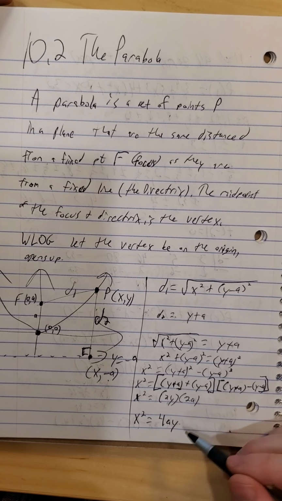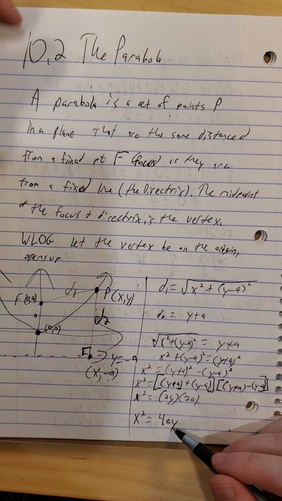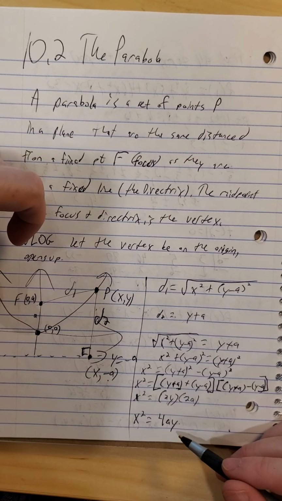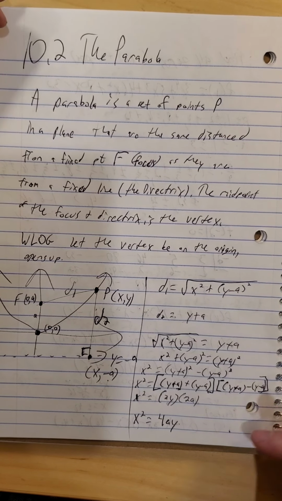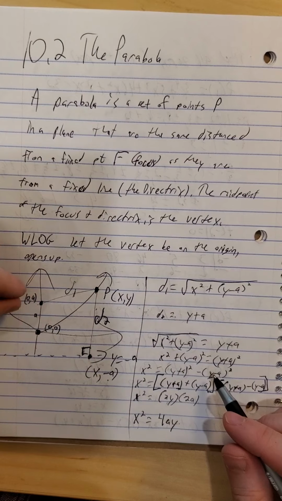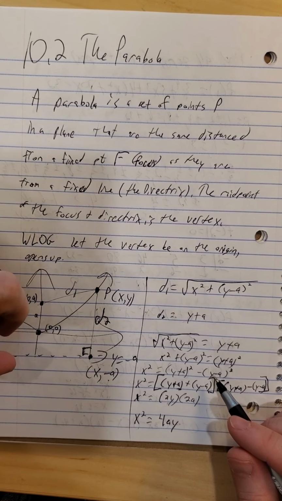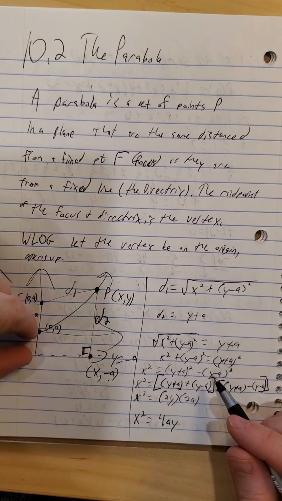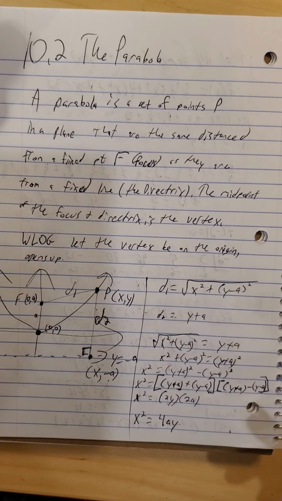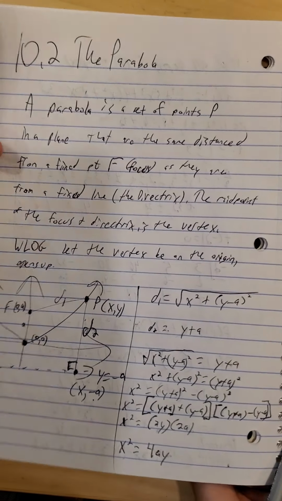So this is sort of the basic format for a parabola centered on the origin that's opening up, with the focus a units away from the vertex and the directrix a units down from the vertex.